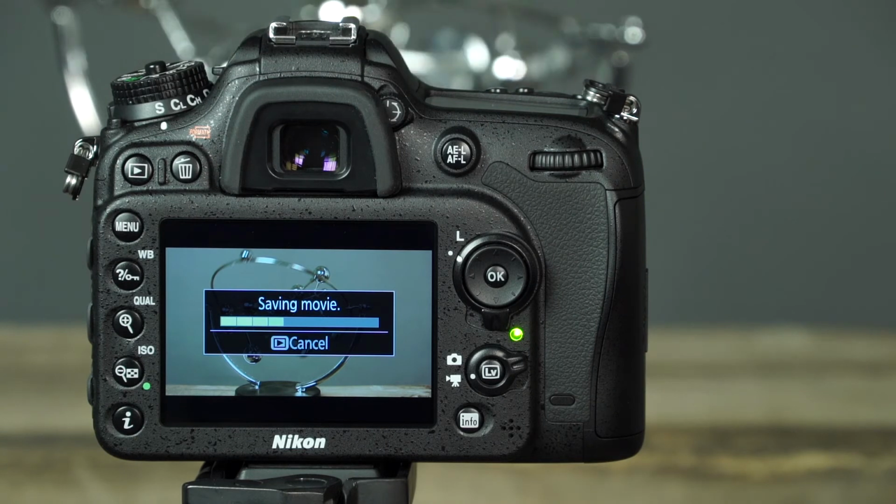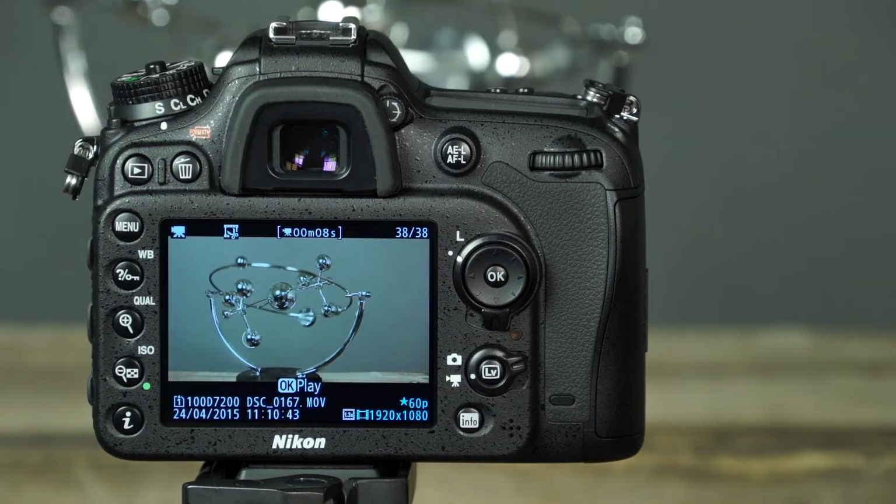Note that selecting Overwrite Existing File will erase the original movie and replace it with the trimmed version. With the D7200, you can also save one frame of a movie file as a JPEG to the memory card.